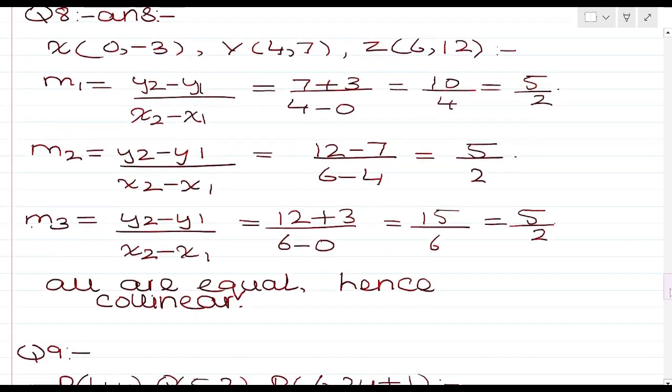Moving on to question number 8. Here we have 3 points which are X, Y and Z. We need to check whether they are collinear. So we can check whether they are collinear by using the distance formula, and we can check by using the slope formula. So in the question it is provided that we need to check whether they are collinear or not. That means they lie on a straight line. So we will use the formula of slope. Here we will take the gradient of X and Y, that will be 7 subtracted from negative 3 divided by 4 subtracted from 0.